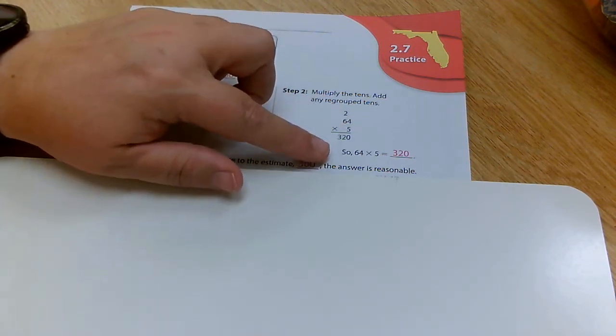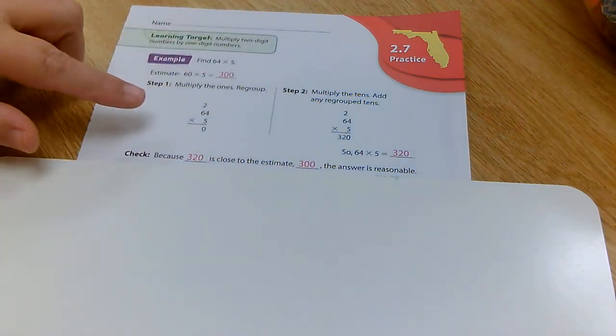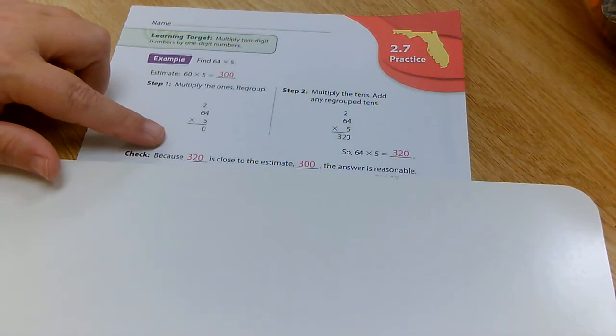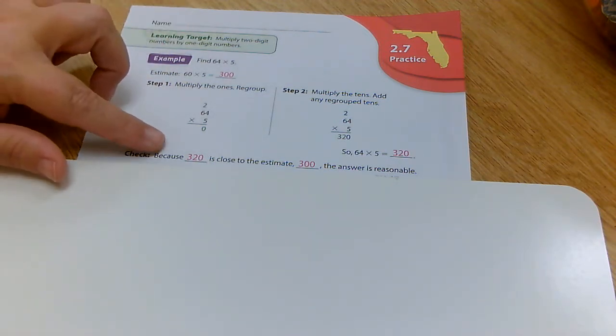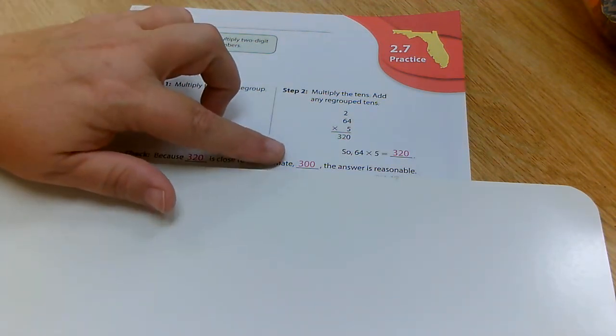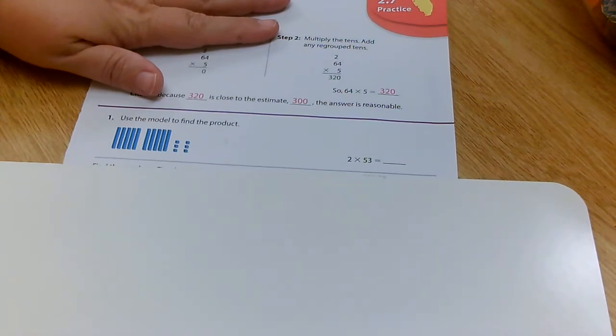So my answer is 320. So 64 times 5 is 320. Well, is 320 close to the estimate? Yes, because 320 is close to my estimate of 300. All right, let's look at our next equation.